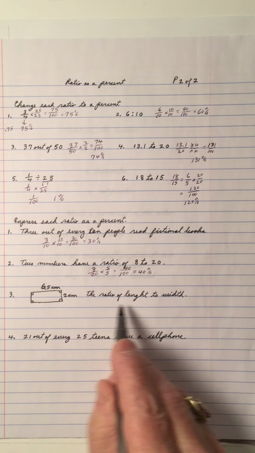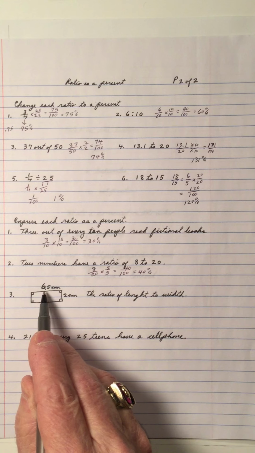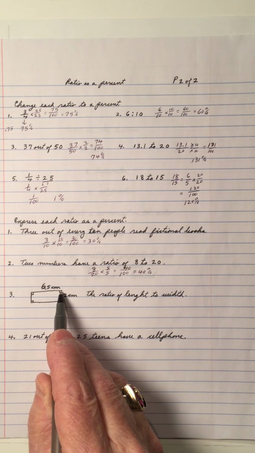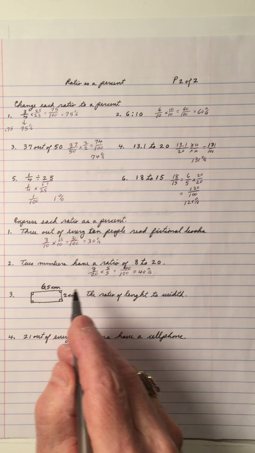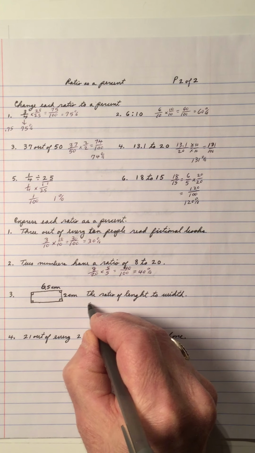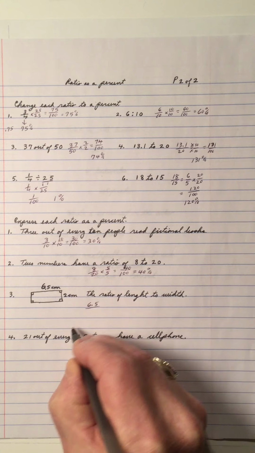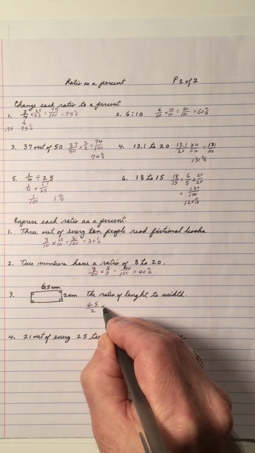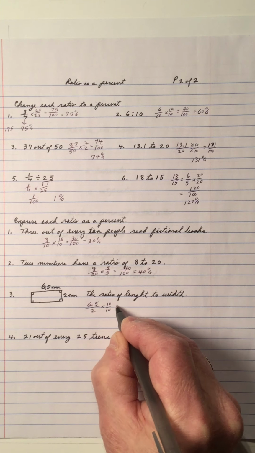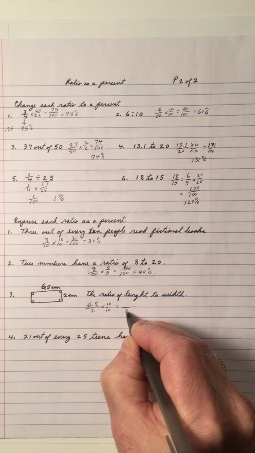The ratio of length to width, we have a rectangle that's 6.5. Notice that's the length, and this is the width. Normally the length is longer than the width, so the length, which is 6.5, to the width, which is 2. Again, we have one decimal place, so we multiply top and bottom by 10. The denominator becomes 20.